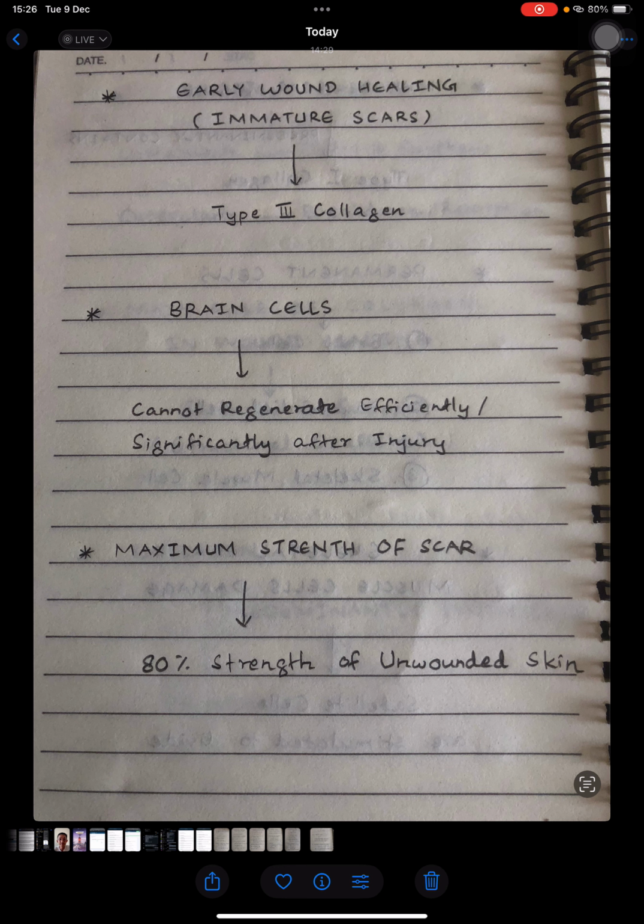Now, let's go to the next keynote, which is regarding one of the permanent cells, brain cells. Because they are permanent cells, they cannot regenerate efficiently or significantly after injury.